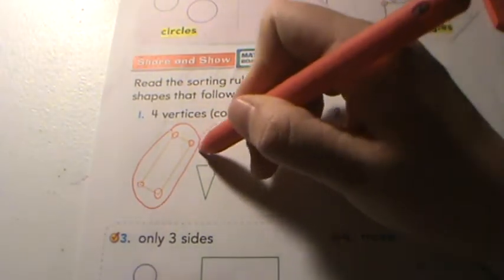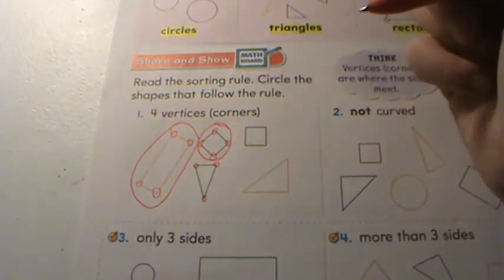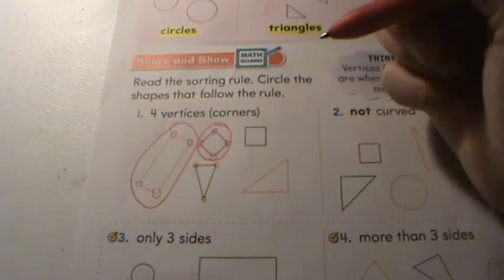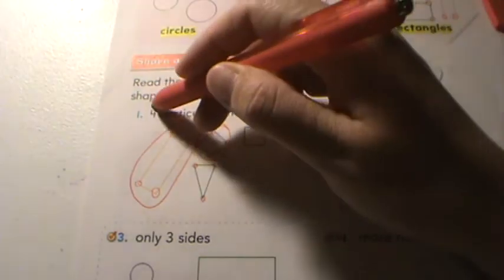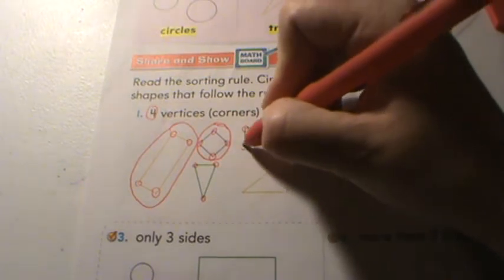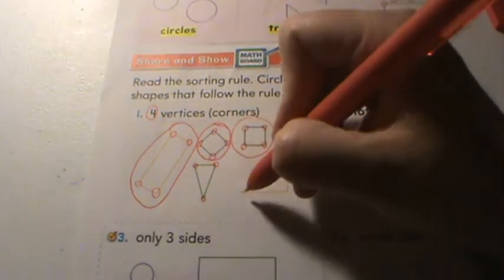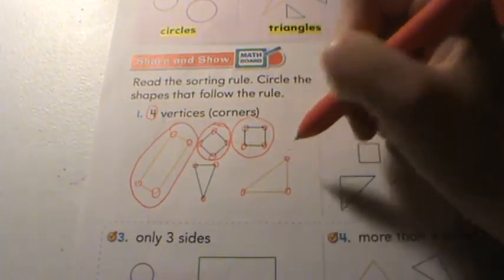So that one also has 4 vertices. 1, 2, 3. That one does not, so we're not going to circle it. It has to have 4. 1, 2, 3, 4. So we're going to circle that one. 1, 2, 3. That one does not.